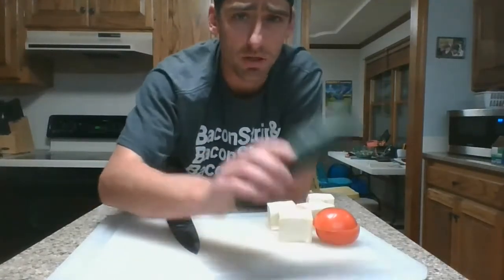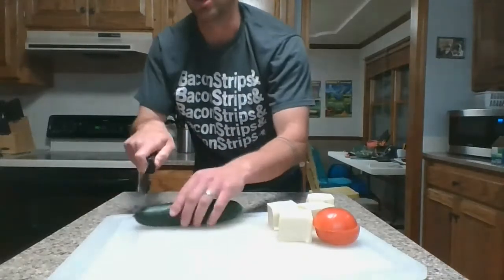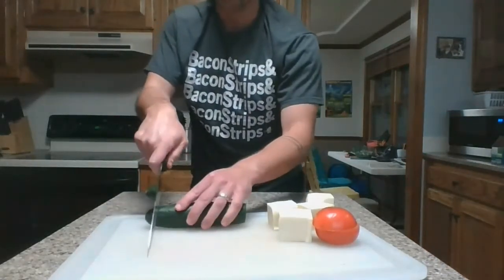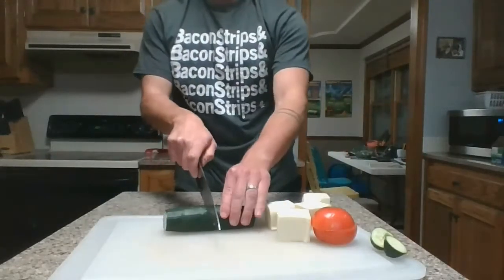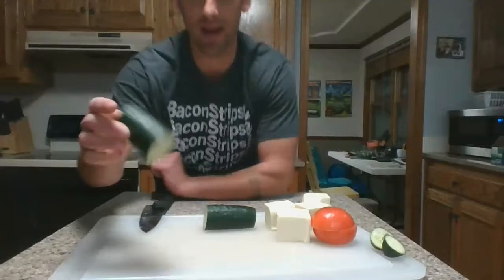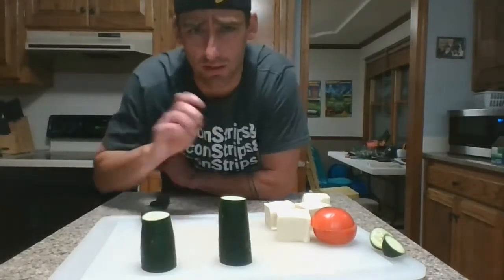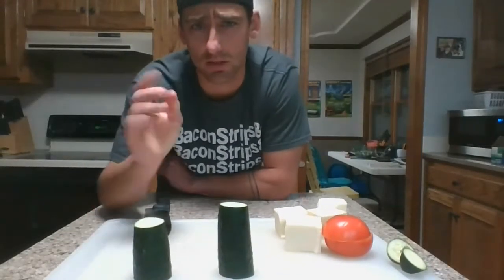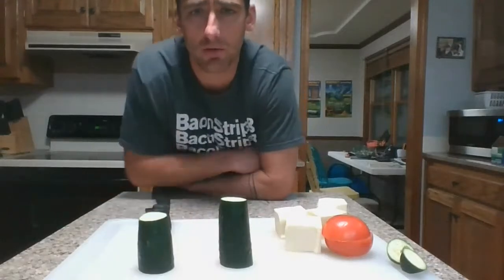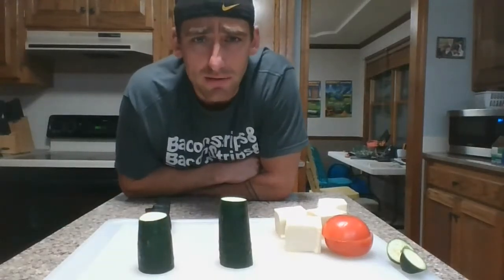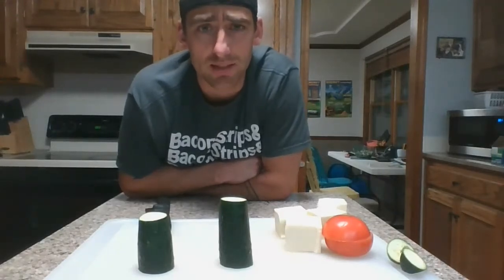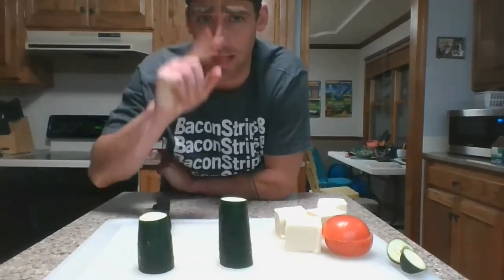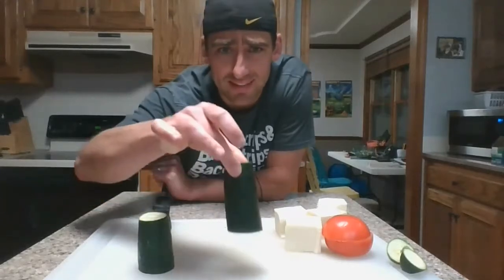Now, the last thing I want to show you here is the cucumber, okay? Because there are going to be a bunch of questions that talk about making cross sections that are perpendicular and parallel. All right, so what we have here now, I have two cylinders. Now, I know they're not perfect cylinders, but let's assume they're perfect cylinders, okay? My cucumbers are cylinders. Now, we might have a question that says something like, what is the cross section that is perpendicular to the base? Now, okay, the base of this cylinder is the cutting board, right?